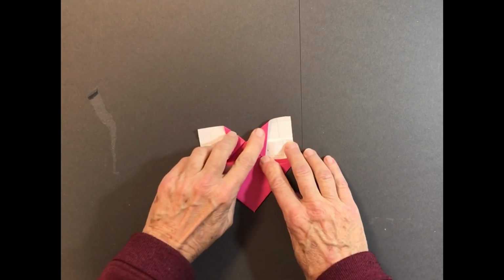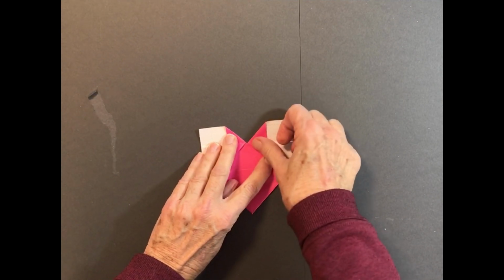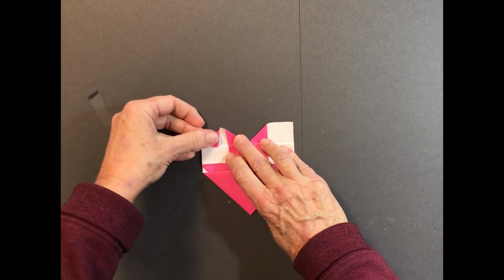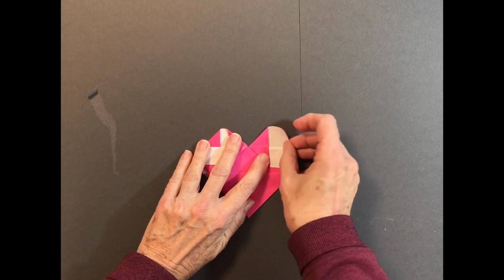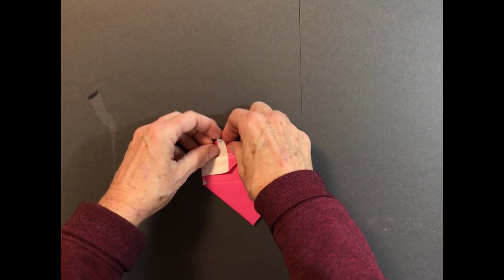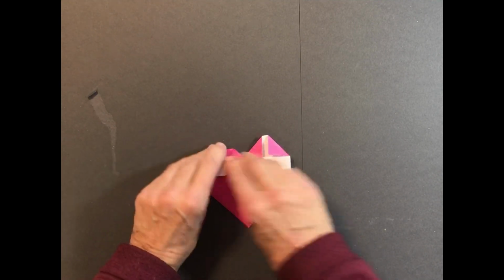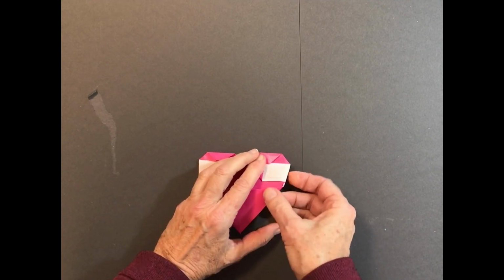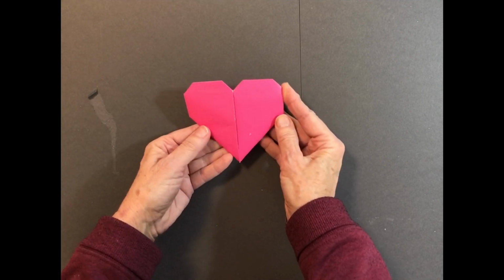just like this. And I know you can probably tell where we're going with this and how it's going to turn out. I'm going to go this way. I'm going to fold the other side in this way, the top corners in. And fold these down. And when you flip it over, you end up with your origami heart.